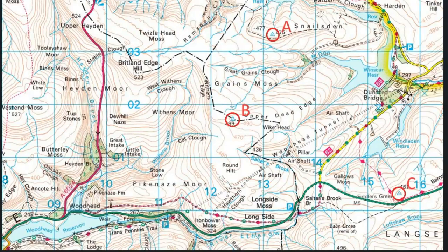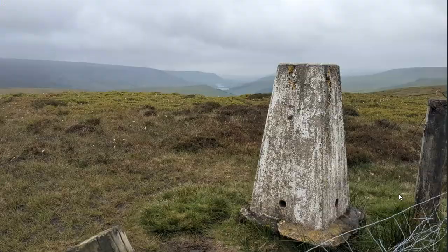So we're working with the Ordnance Survey 1 to 50,000 map, and I've got 3 trig points on there that it could possibly be. Here, A, B and C. So which one of those is on the photograph? Well, let's have a look at the photograph and see what details there are.